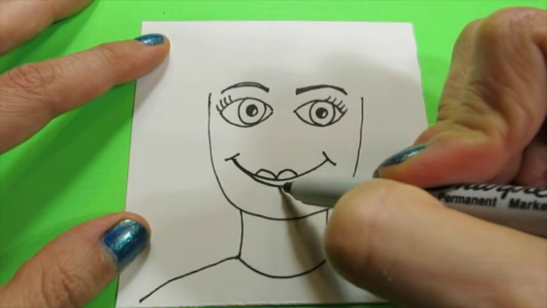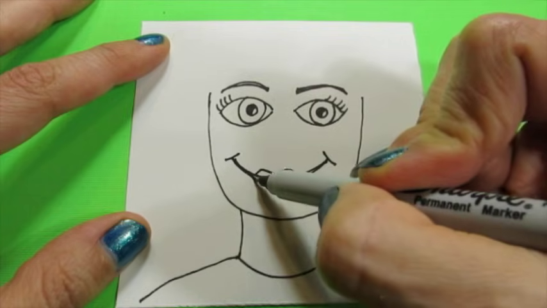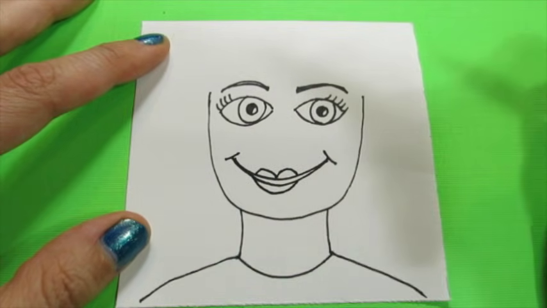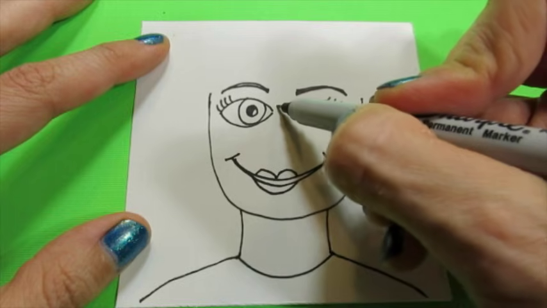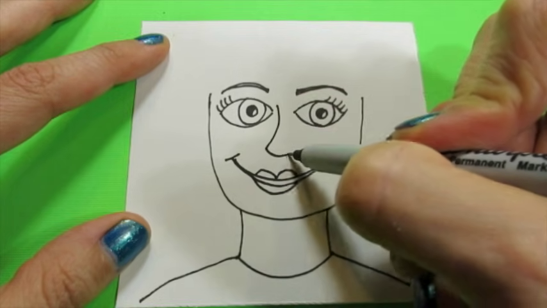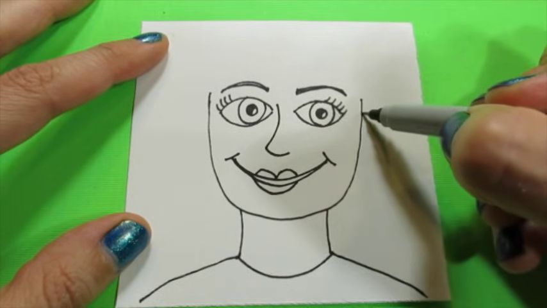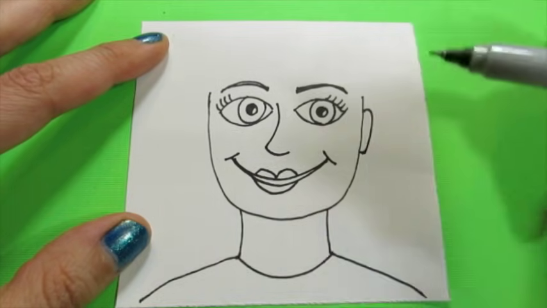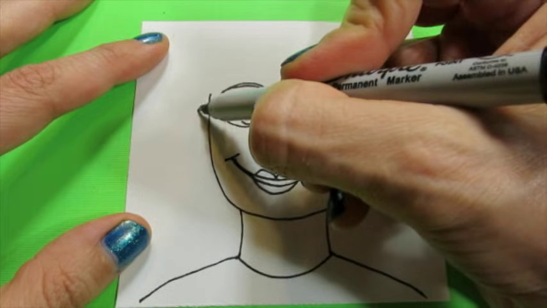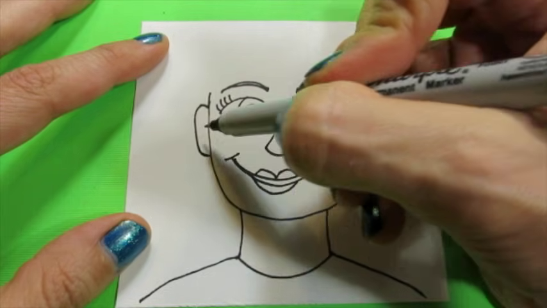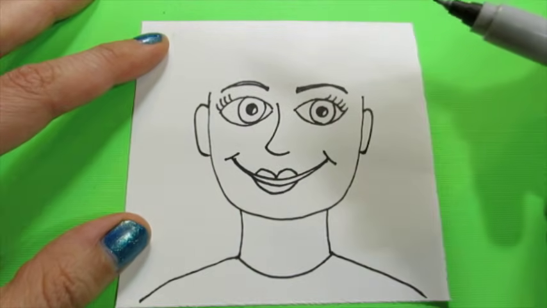I'm gonna go with some silly lips like that, and have my mouth open a little bit. Next up is my nose. You might want to practice drawing several different kinds of noses. The choice is yours. Your ear is kind of shaped like a C, but since you're staring at it from the front, it looks like a very narrow C.